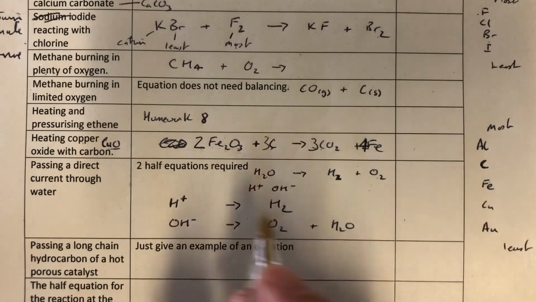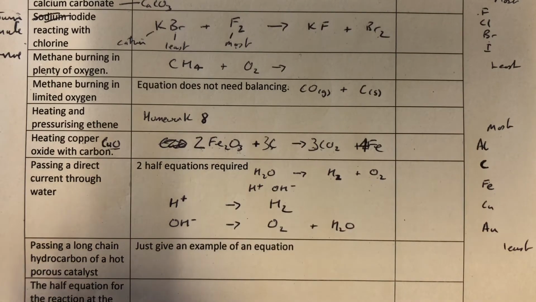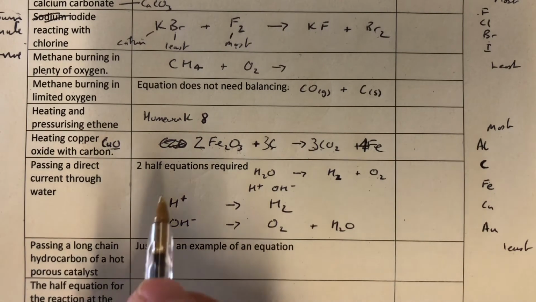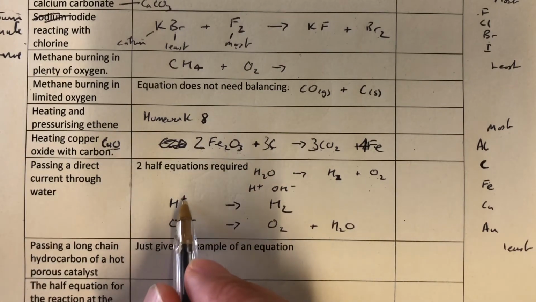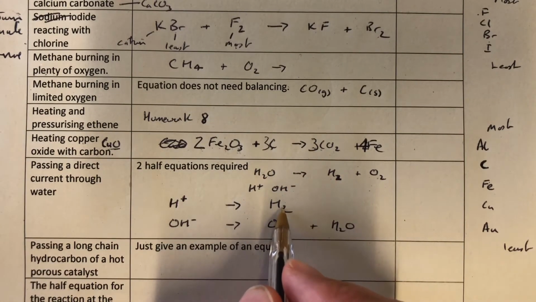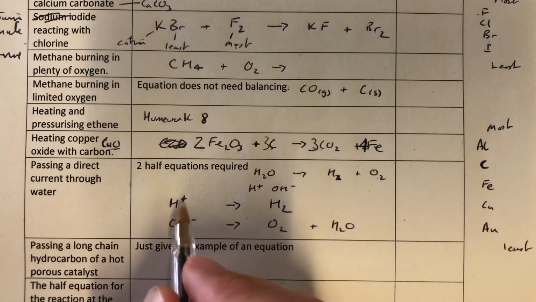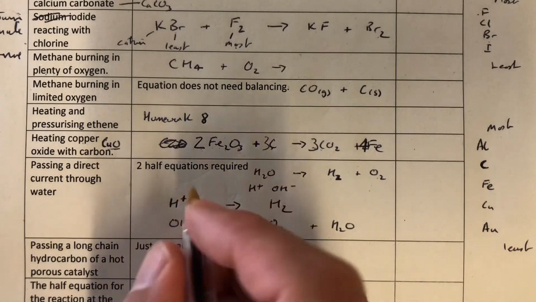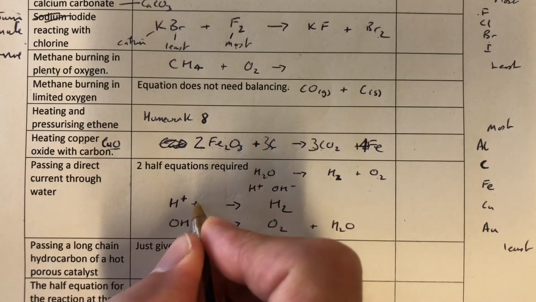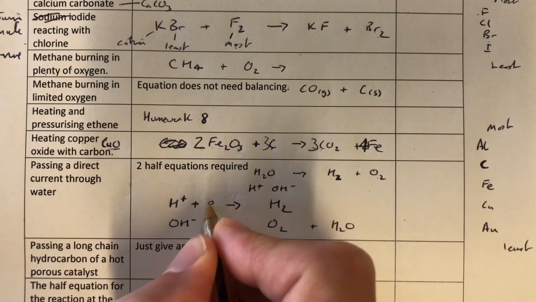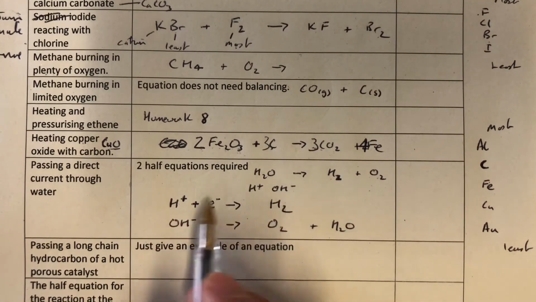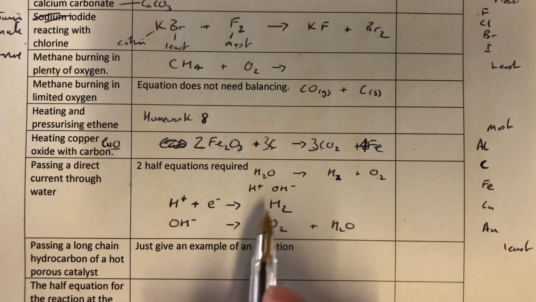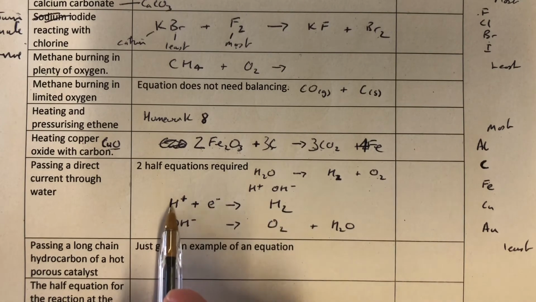Now we need to balance both of these equations in terms of electrons. This has got a positive charge. Now an element is always neutral, so we have to deal in electrons to turn that into something neutral. So that is going to need to gain an electron. But before you start writing that out and thinking you have nailed this, you haven't, because it's not balanced.